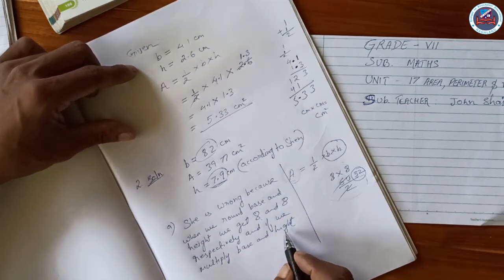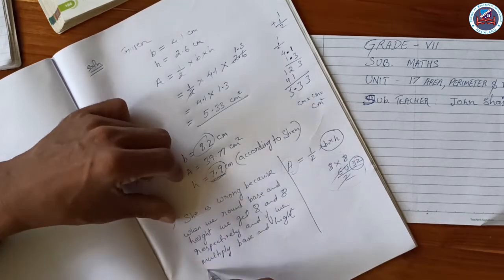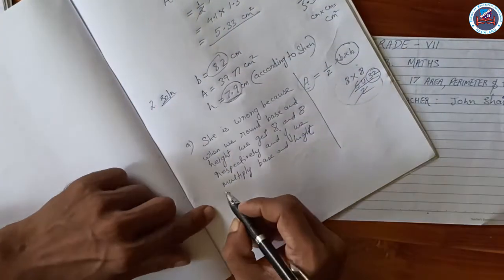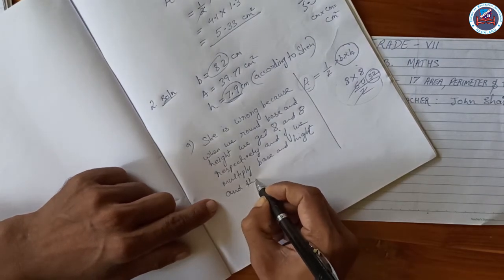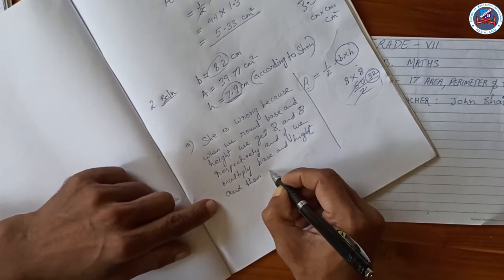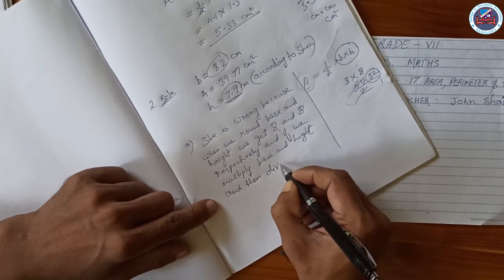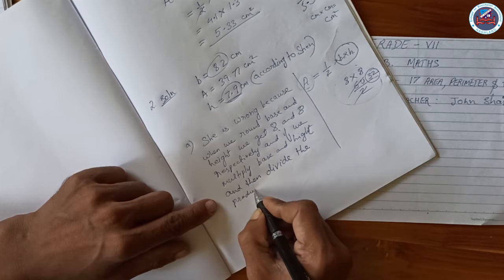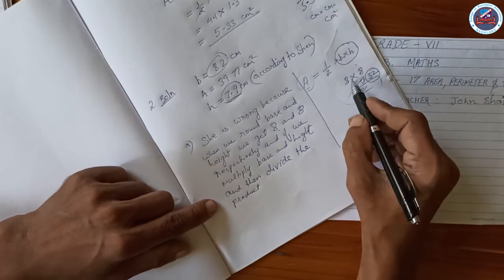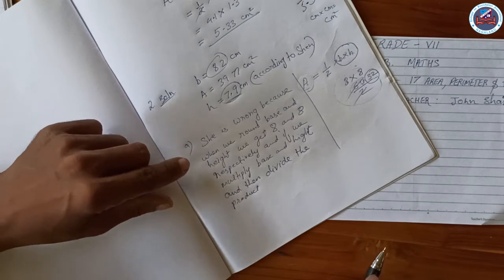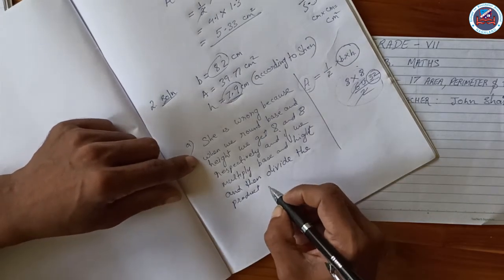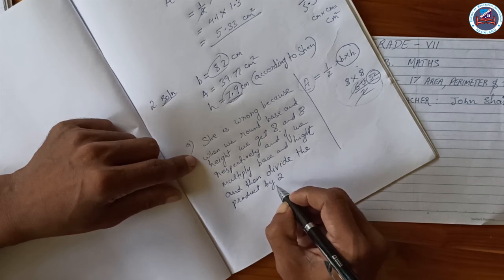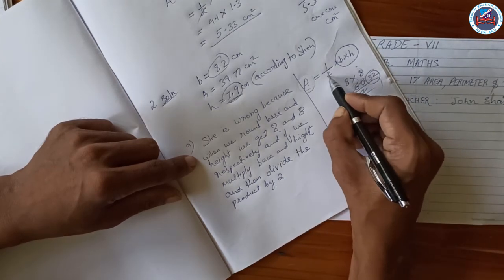So base and height, and then divide the product. Product means this 64. When you multiply any two numbers and get the answer, that is called the product. Okay, product by 2. Why do we divide the product by 2? It's in the formula. Divide by 2.